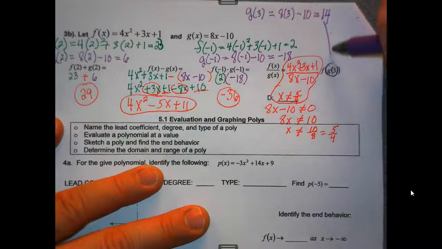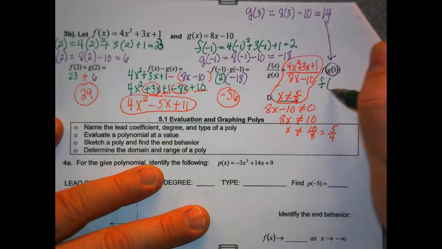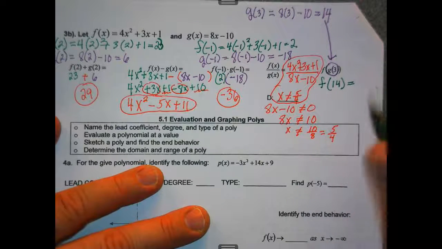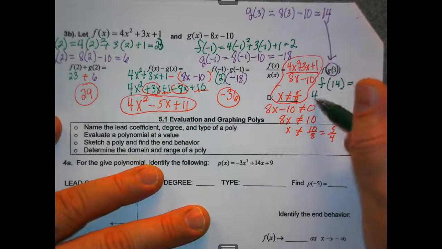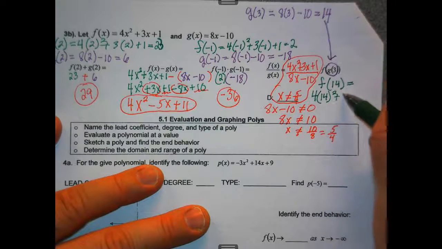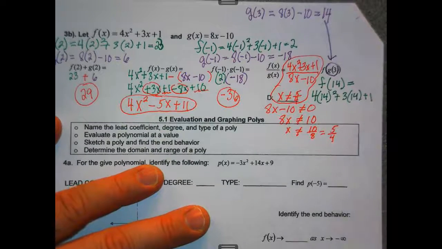Going to plug my 14 back in there. So I got to find the f of 14, which equals 4 times 14 squared plus 3 times 14 plus 1.